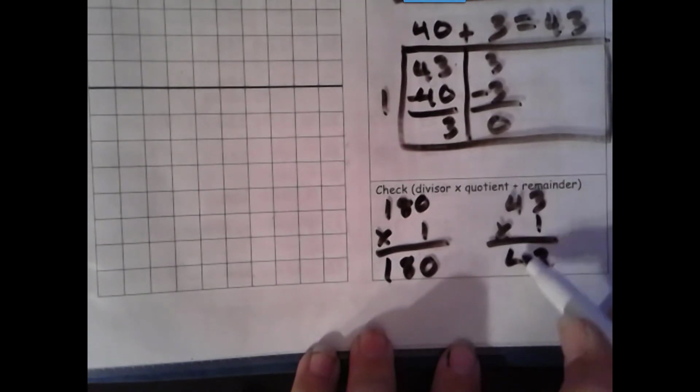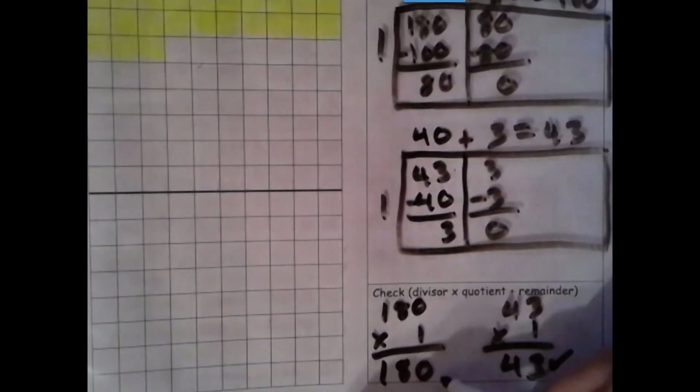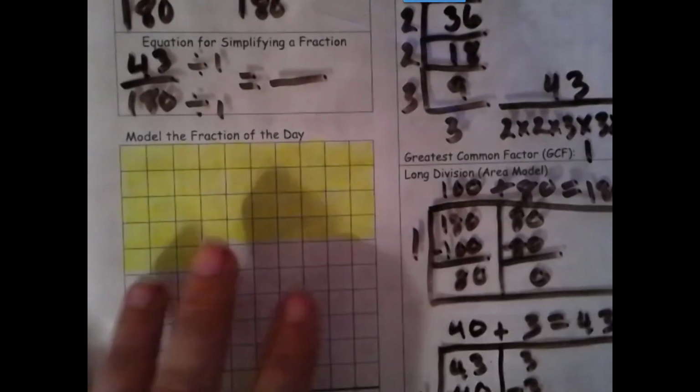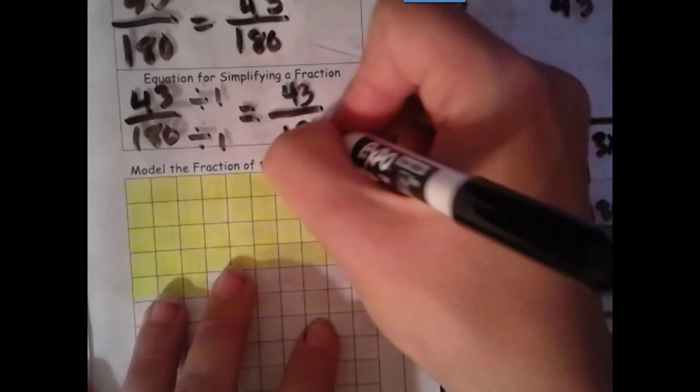One group of 80, one group of 100, one group of 3, one group of 40. Stays the same. So 43 matches 43. 180 matches our dividend of 180. So yes, our fraction is definitely 43 180ths.